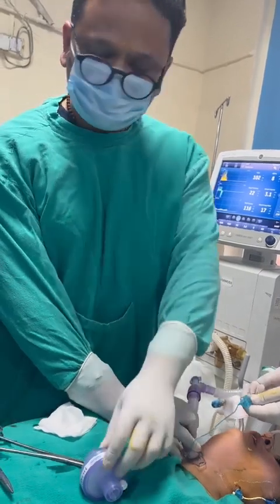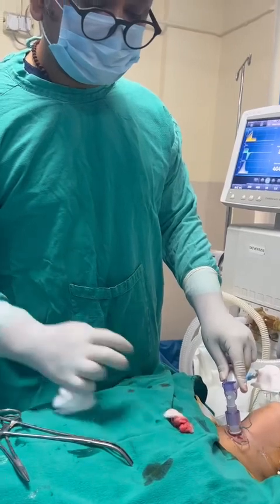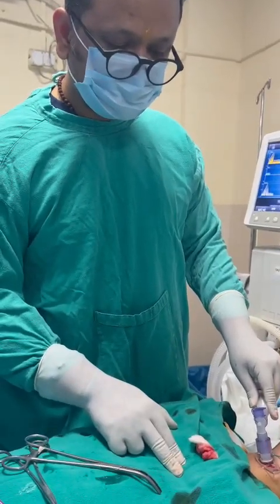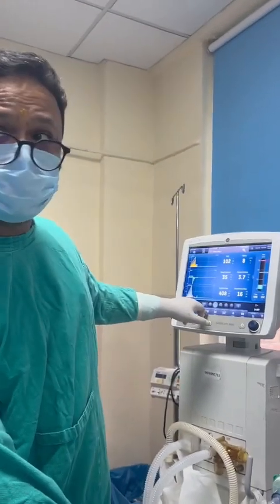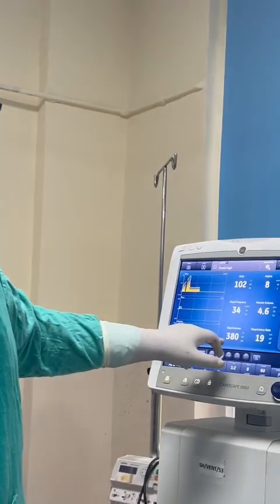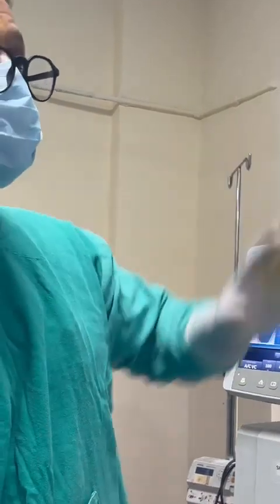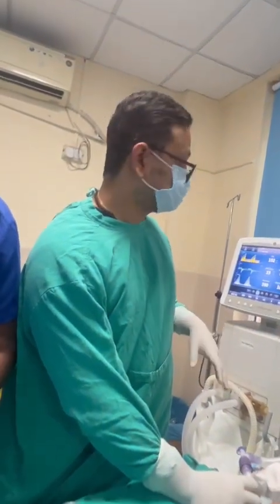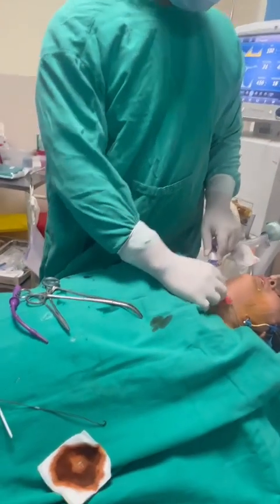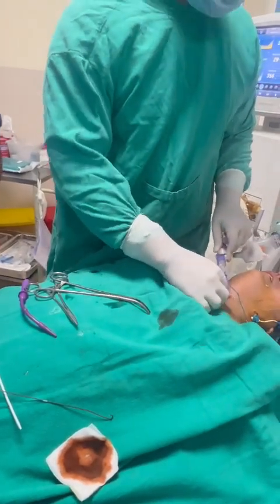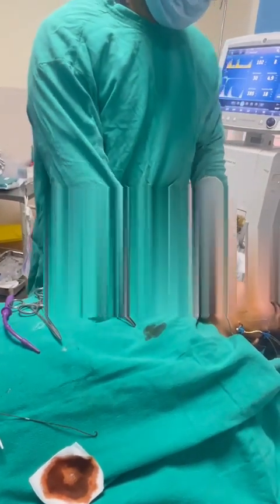So what you have to check, if the tube is inside, there has to be visible chest rise. Can you see visible chest rise? Yes. You have to see the return of expiratory tidal volume. You are giving 400 and the return is 408, which means it can only happen if it is in the right space. The patient has a stable heart rate, blood pressure, saturation. So the tracheostomy is done easily. Now we will have to take a suture.